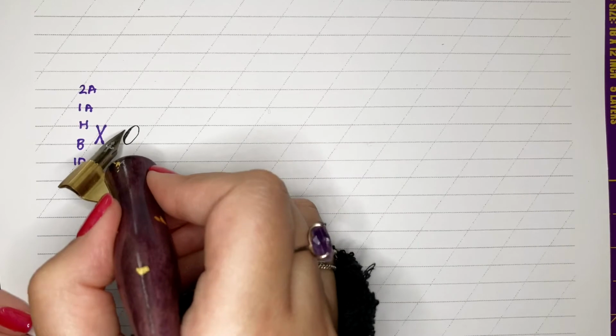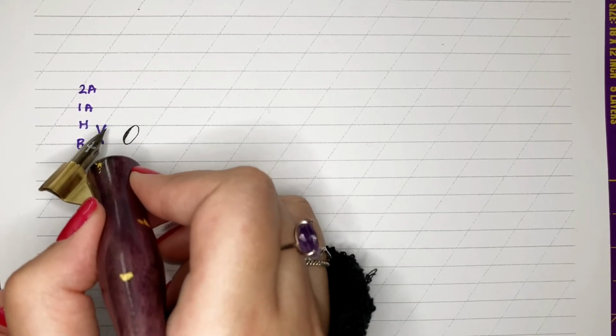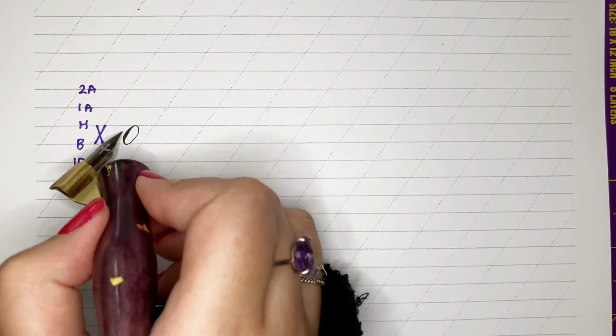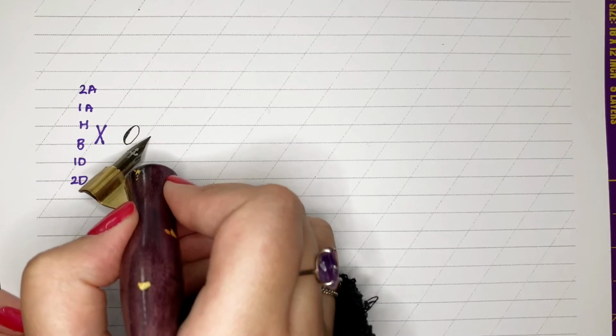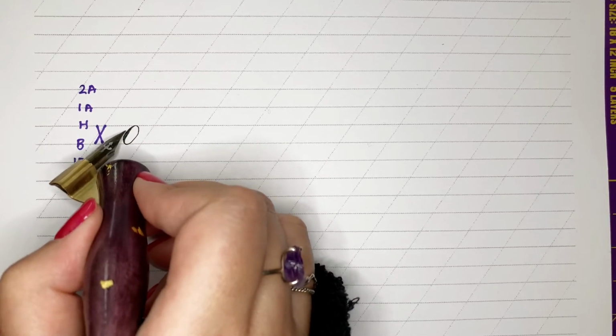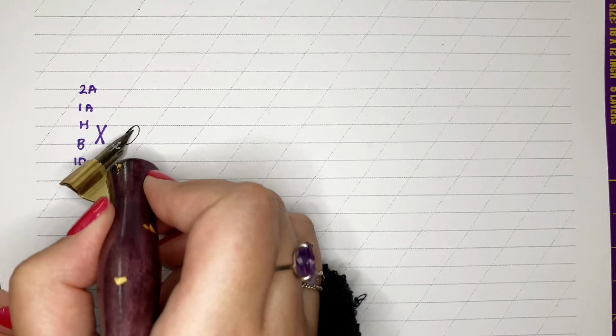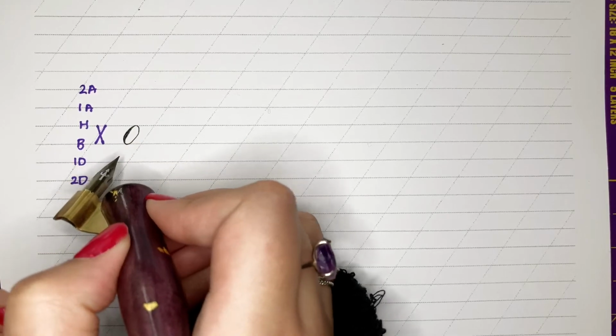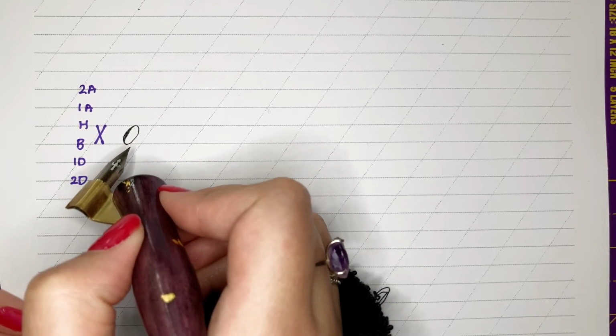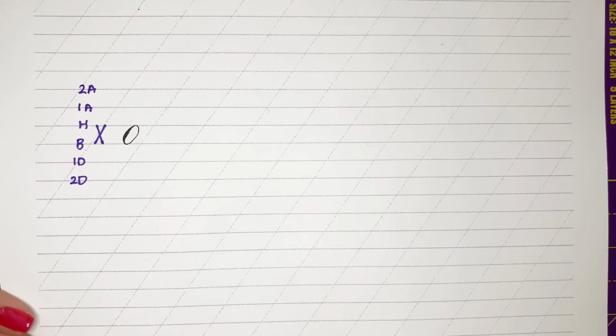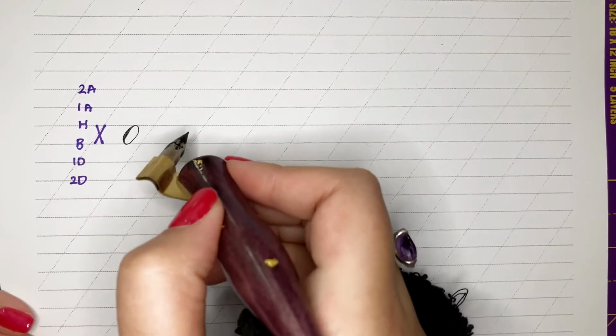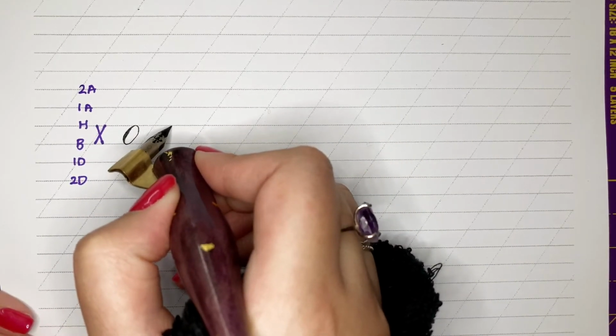The widest part of your shade should be near the middle of this area here. As you can see, it's kind of equally as thin on the top as it is on the bottom. So let's go through a couple for practice before we move on to the next one.